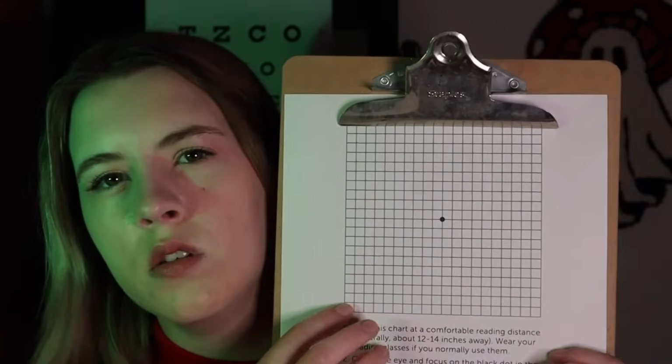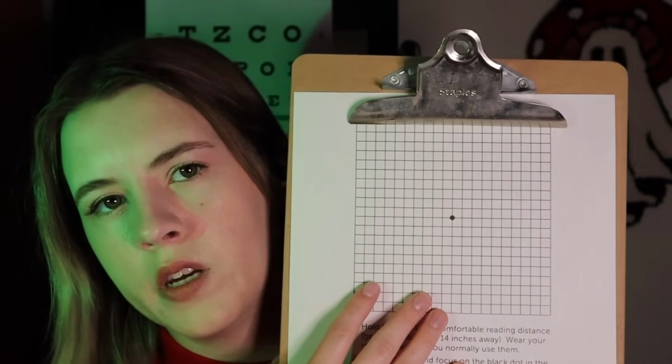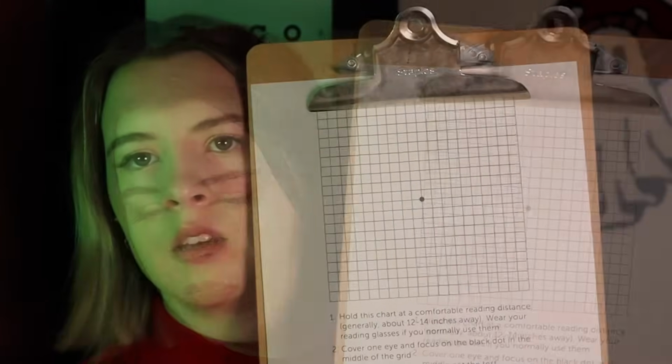All right. So now we're going to do the Amsler grid test. Pull this up here. So this is the Amsler grid test. You should be able to see the grid and a dot in the middle. Can you see that from here? Good job. I'm just going to take this and put it over your eyes. Are you still able to see the grid at all? Okay, are you still able to see the dot? It's very blurry. Okay, very good.